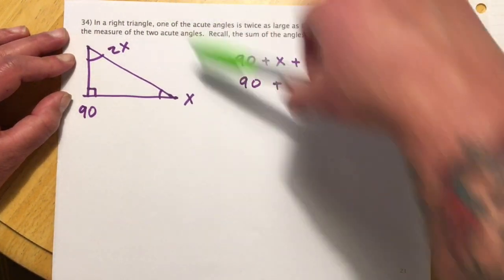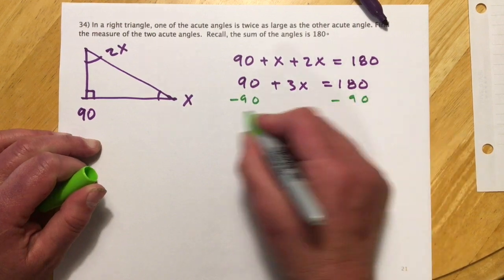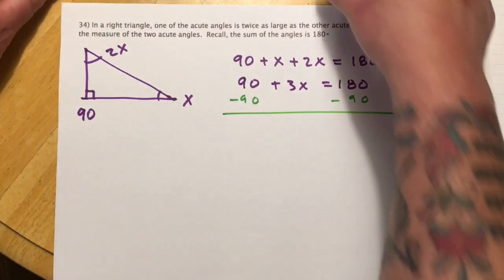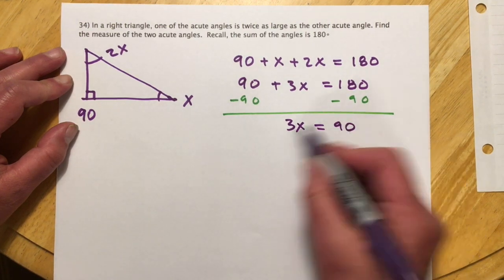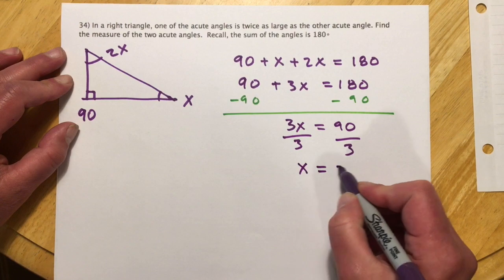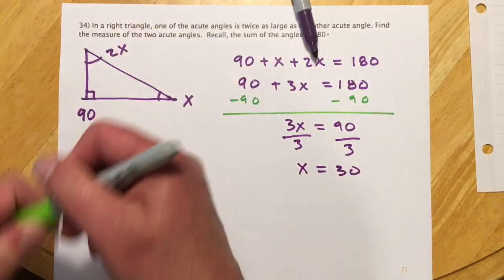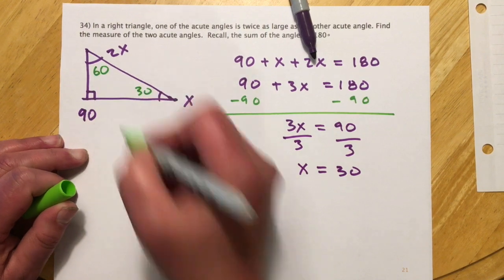And we bring the 90 over. And 3x equals 90, and then dividing out the 3, x equals 30. So if this angle is 30, and this one's twice as big, it must be 60.